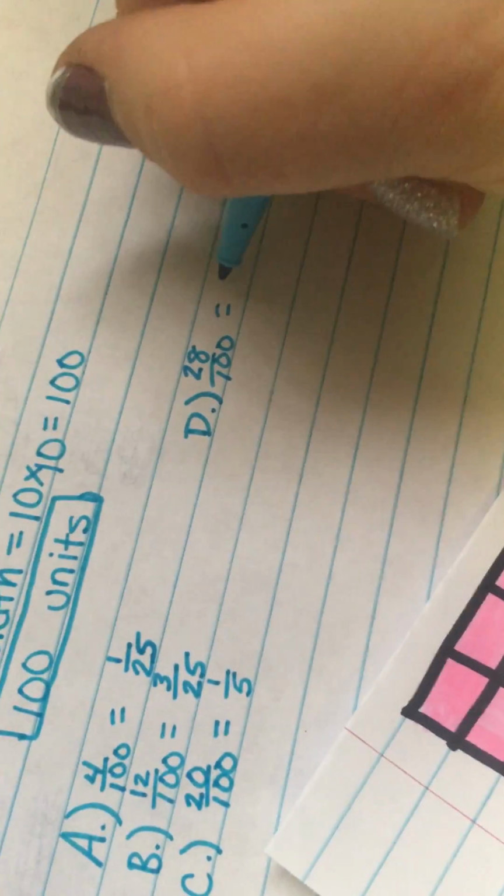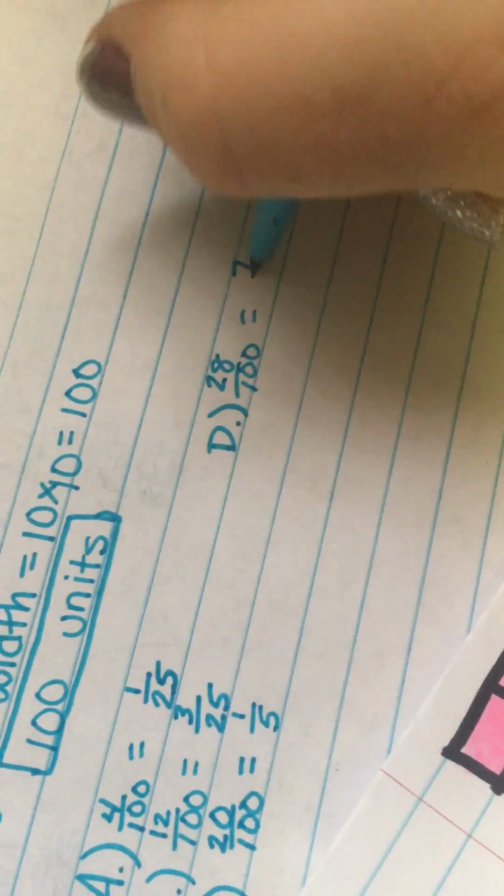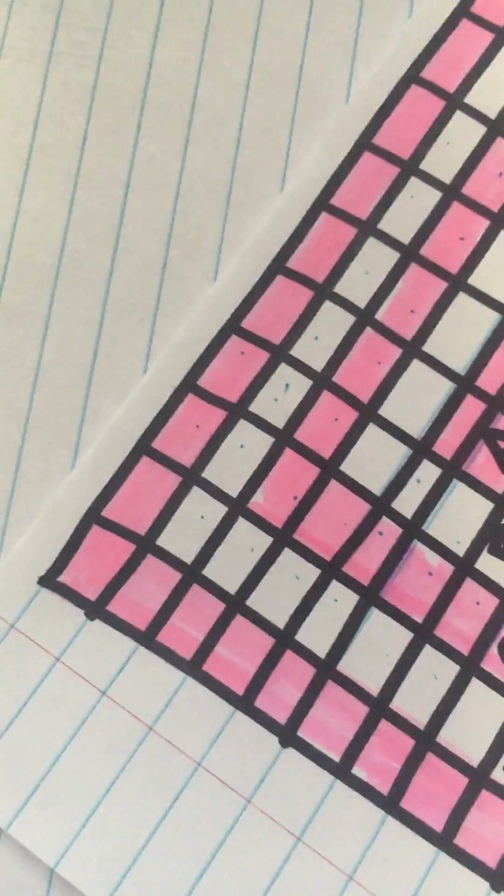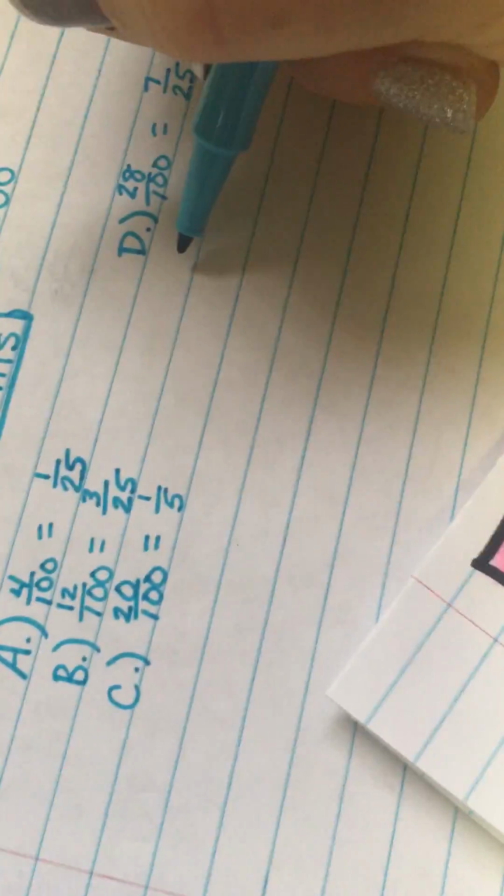So again, let's take this divided by 4, because each number is divided by 4. So we're going to take 28 divided by 4, which is 7. 100 divided by 4, which is 25. So we have 7/25. Again, greater chance of landing in D because it has a bigger amount of space than any of the other ones. Finally, let's finish up with E.